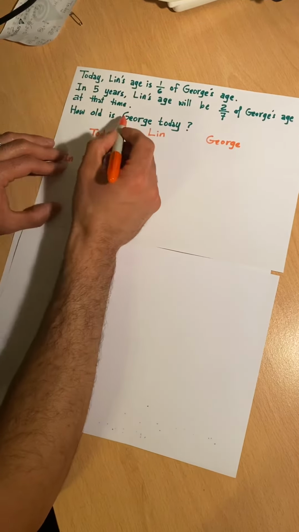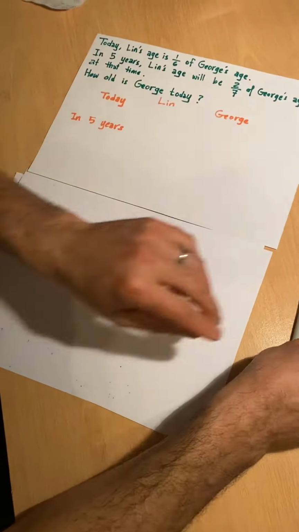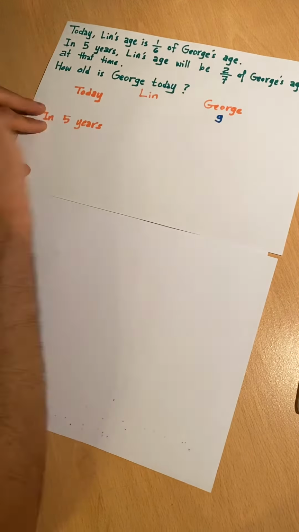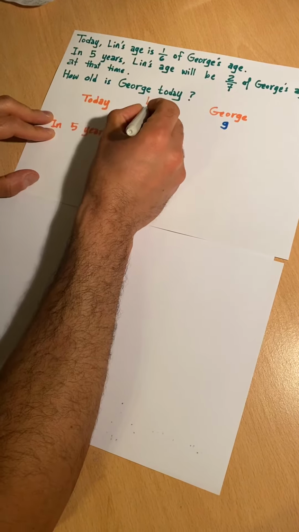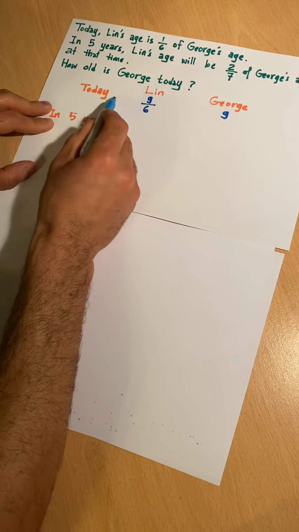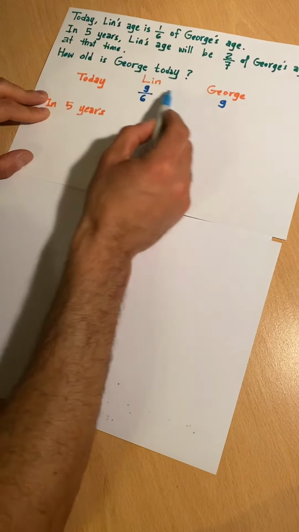How old is George today? So the unknown, what we are looking for, is George's age today, so that is G. And today, Lynn's age is 1/6, so Lynn's age is G/6. Up to this point, we've filled in the information from the first statement of the problem for today.